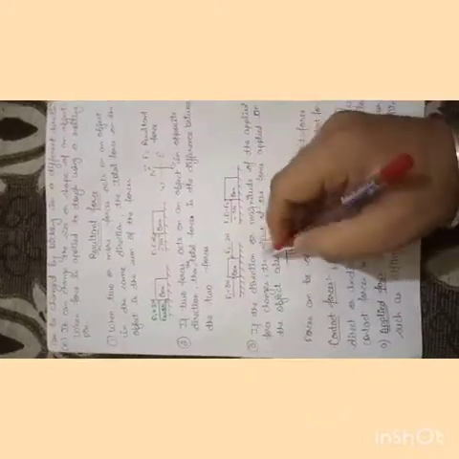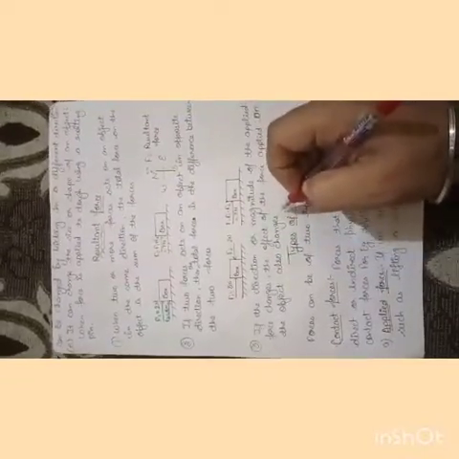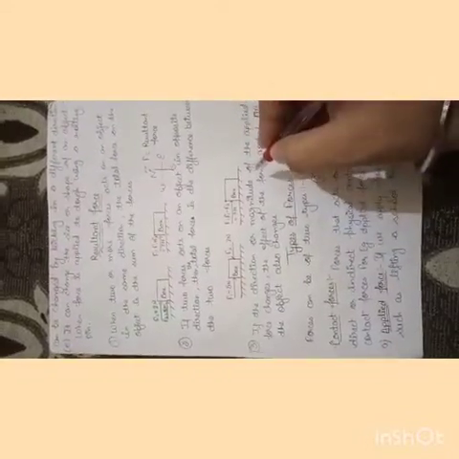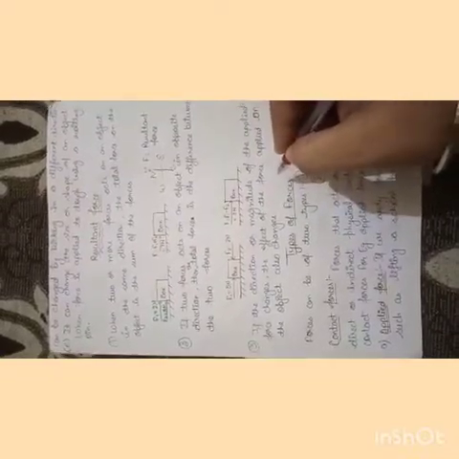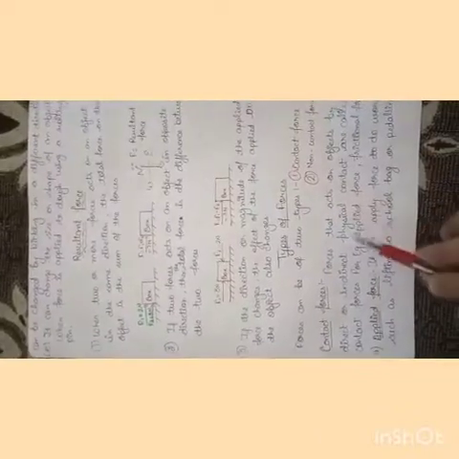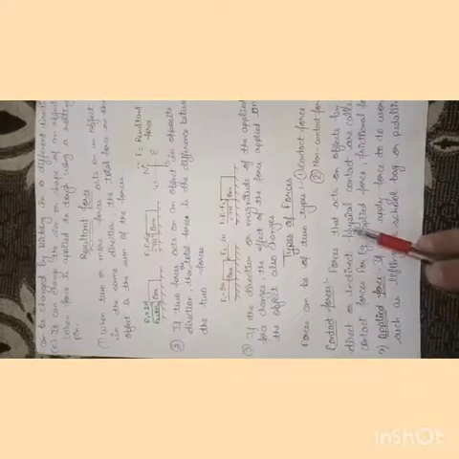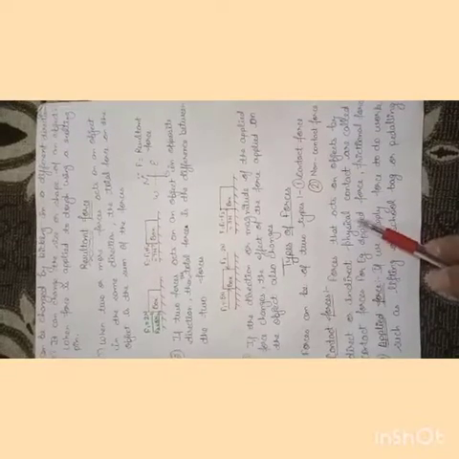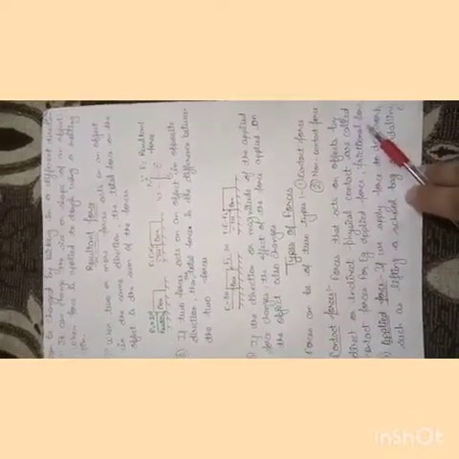Take an example. Whenever I write with my pen on paper, I apply a force with the help of this pen, or this nib. That is an example of contact force because the pen and the paper are in contact at that time. Contact forces are those forces that act on an object by direct or indirect physical contact. There are mainly two types of contact forces: applied force and frictional force.